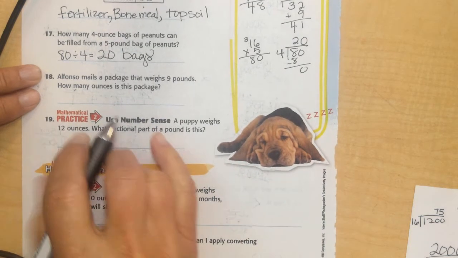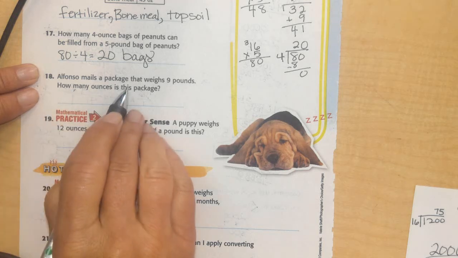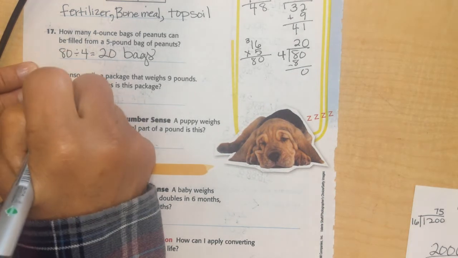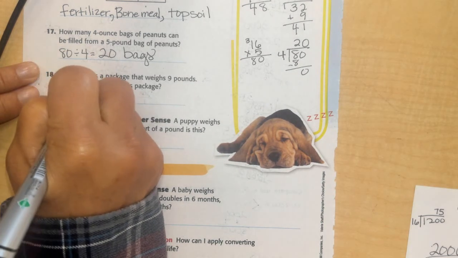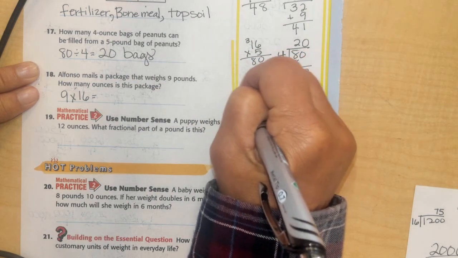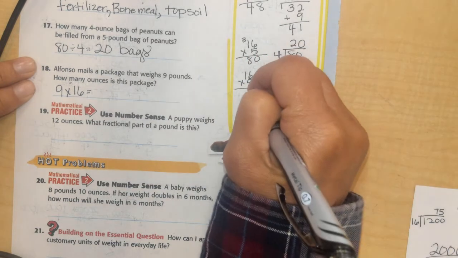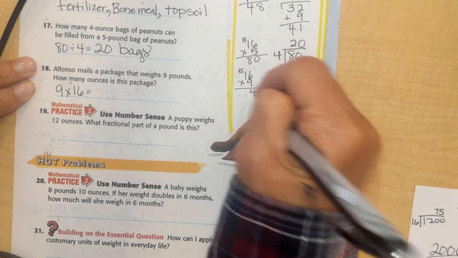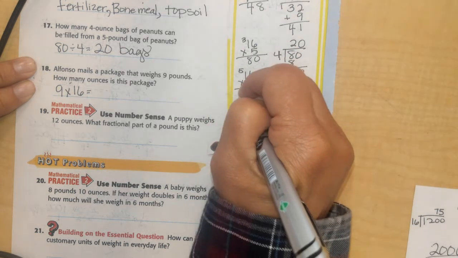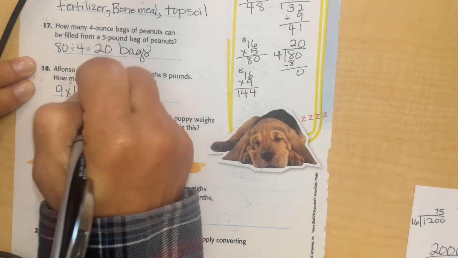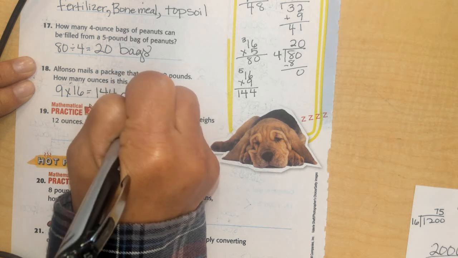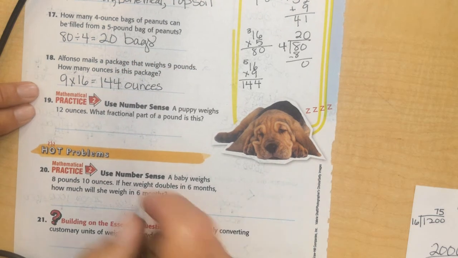Alfonso mails a package that weighs 9 pounds. How many ounces is the package, right? I'm going to just say 9 times 16 ounces in a pound. So I'll do my math over here. 16 times 9. Right, 6 times 9 is 54. So I'll put my 54. 9 times 1 is 9 plus 5 is 14. So this is equal to 144. Let's write the word ounces this time instead of abbreviating, so we get used to spelling it.